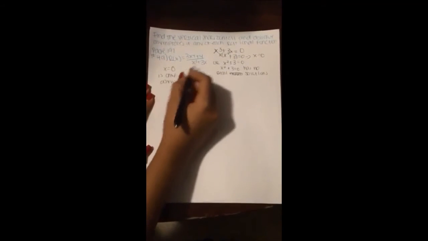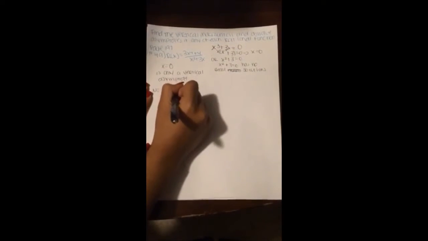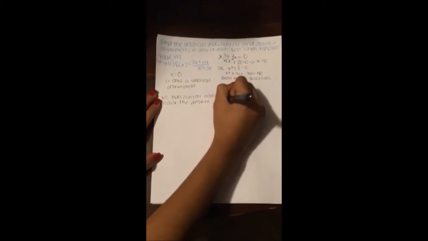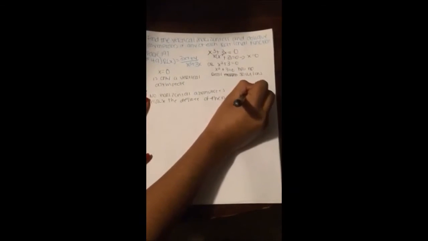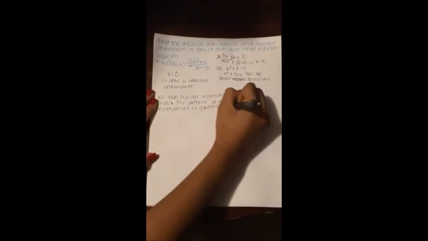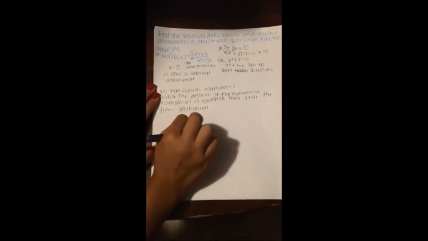It has no horizontal asymptote because the degree of the numerator polynomial is greater than the degree of the denominator polynomial. That's why it doesn't have a horizontal asymptote.